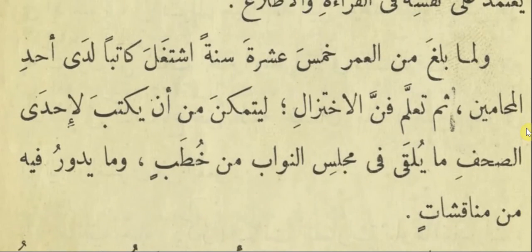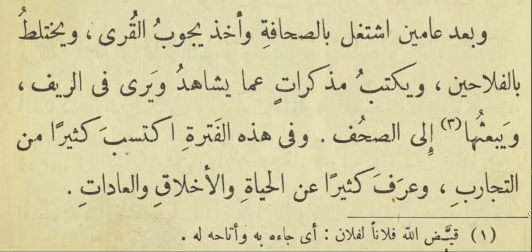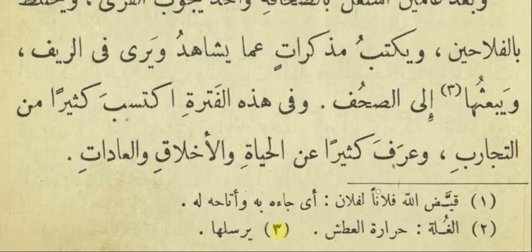This third word here he indicated. You see this يبعثها here. يرسلها, send it. That's the usage of this word. If the writer thought it needs explanation, they have it here in the side note.